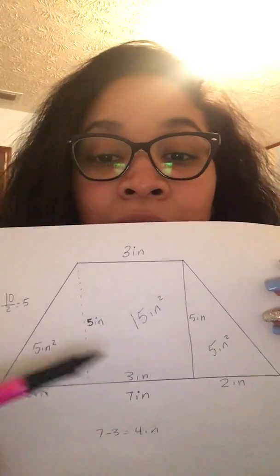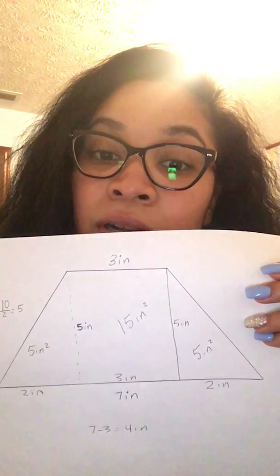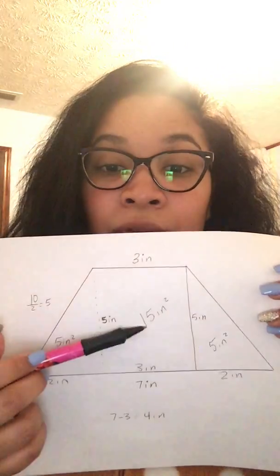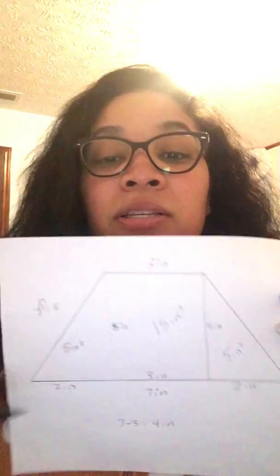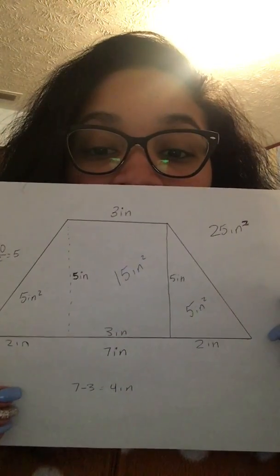So we have 5 plus 15, which will give me 20, and then plus the other 5, that'll give me 25. So that means that the area of my trapezoid is going to be 25 square inches.